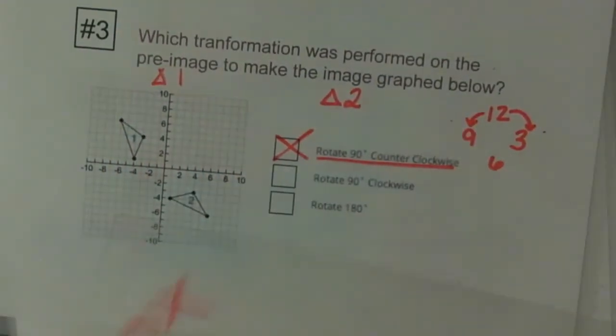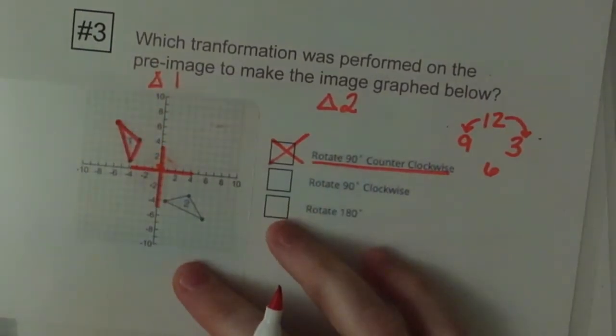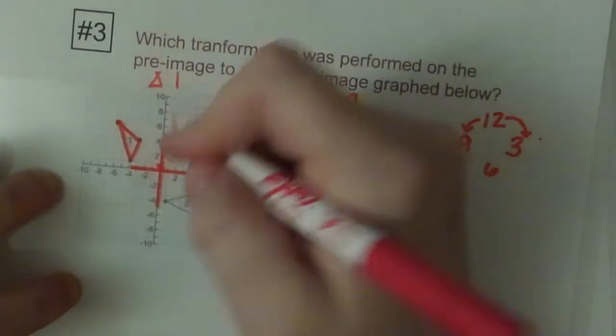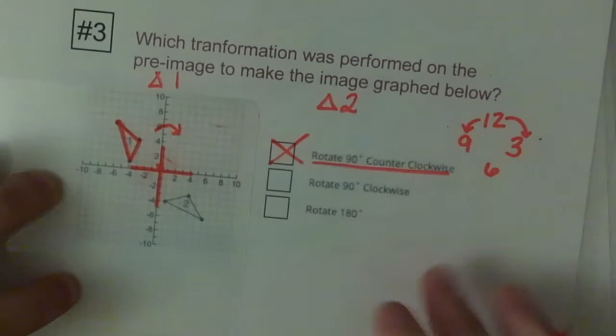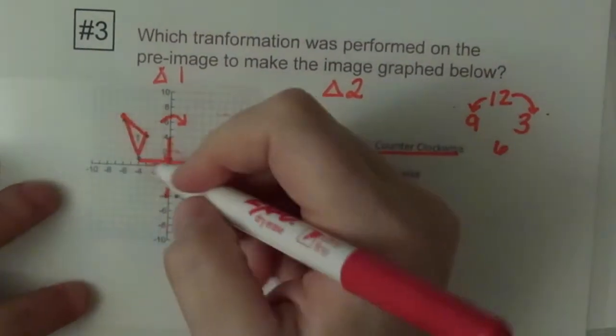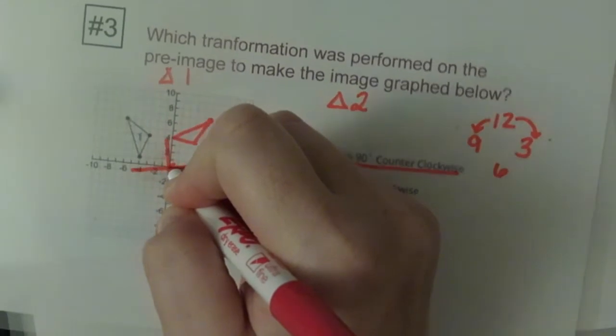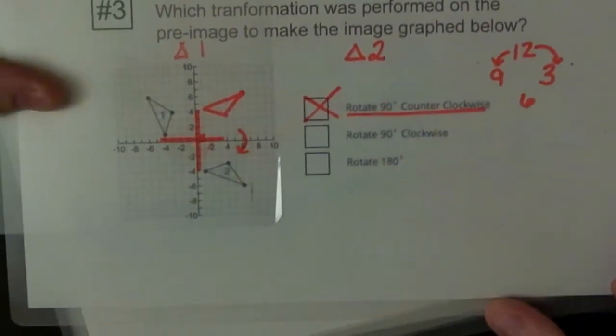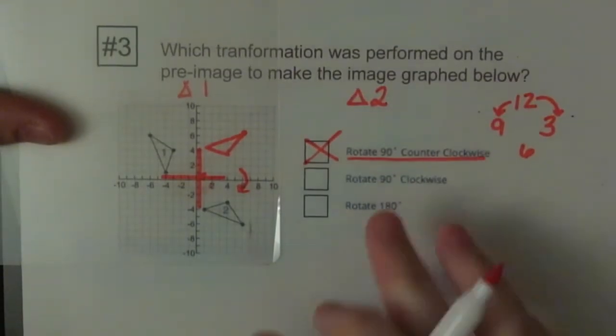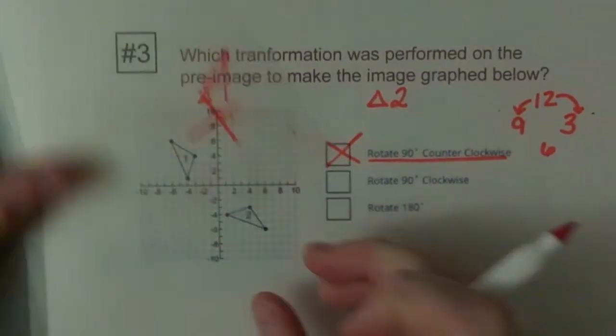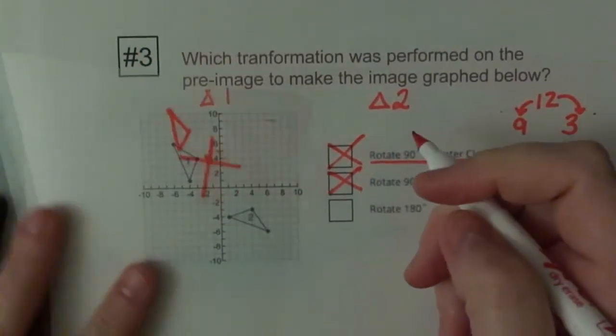Okay, let's put it back to the original. Let's try it clockwise. So clockwise goes that direction. So I'm going to turn my paper. Again, put your marker on the origin. And that did not work either. So then let's try the last choice, which is 180 degrees.